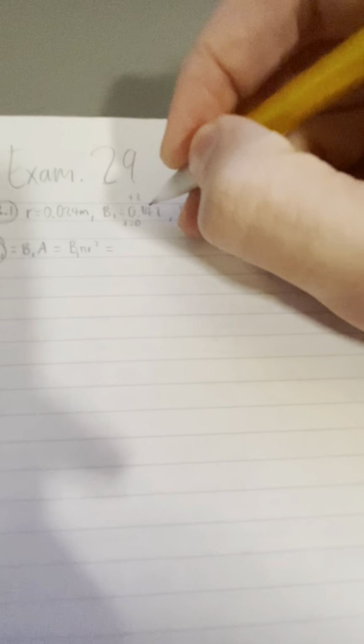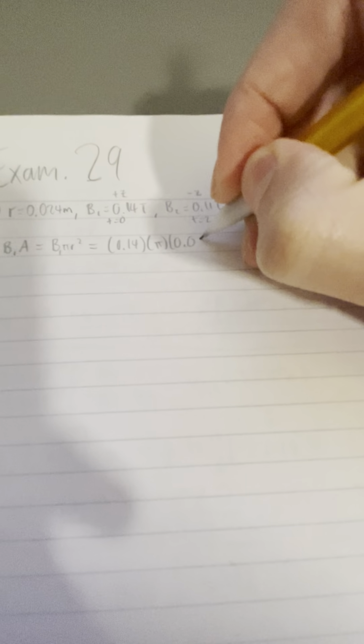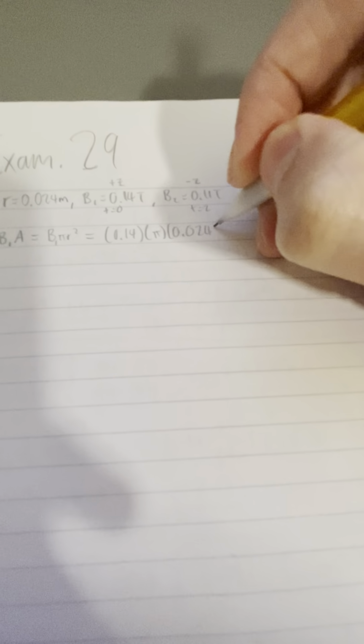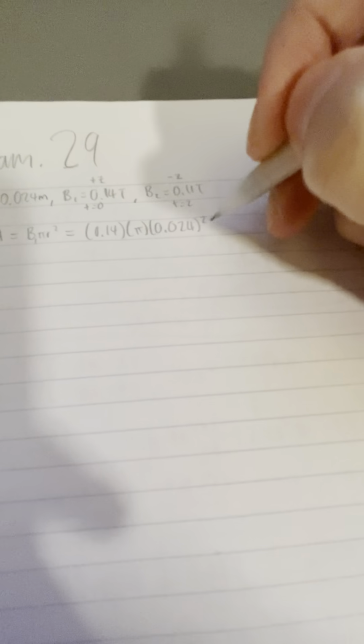So we're going to continue solving for magnetic flux here. Since we have our initial uniform magnetic field of 0.14 Tesla and the radius, we can now solve this problem. So we can do 0.14 times pi times our radius in meters, 0.024 squared.